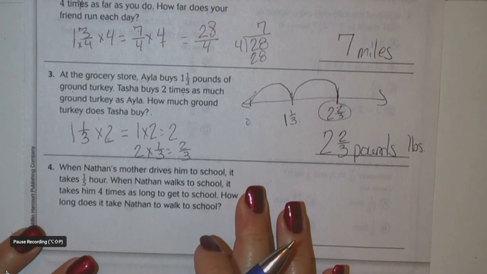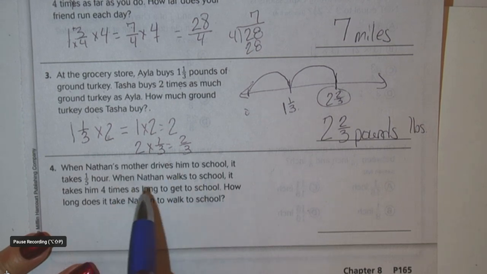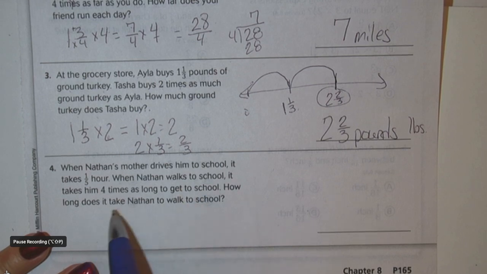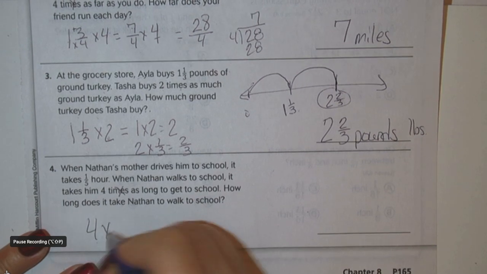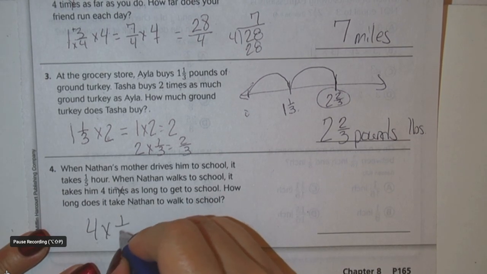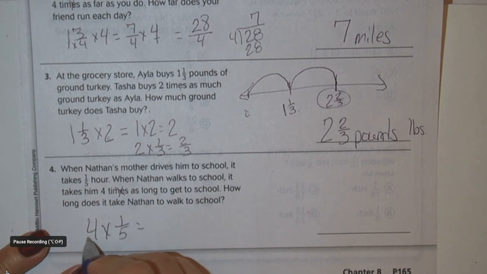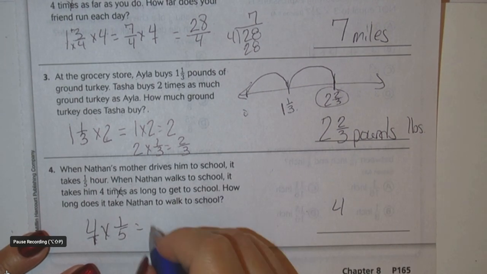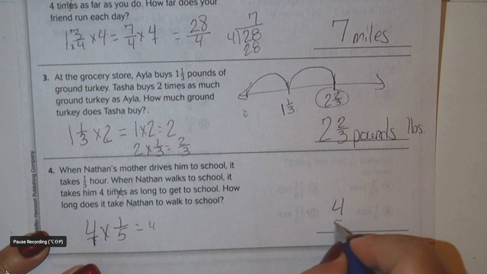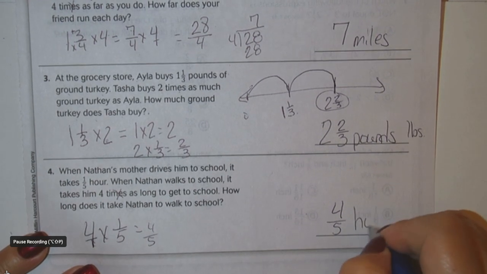And then when Nathan's mother drives him to school, it takes 1/5 hour. When Nathan walks to school, it takes him 4 times as long to get to school. How long does it take Nathan to walk to school? Well, it takes him 4 times as long. 4 times 1/5. You can multiply that straight across. Remember, this is like a numerator because you can always put the whole over a 1. 4 times 1 is 4. And then 1 times 5 is 5. 4/5 of an hour.